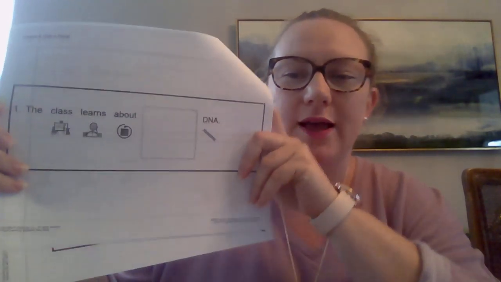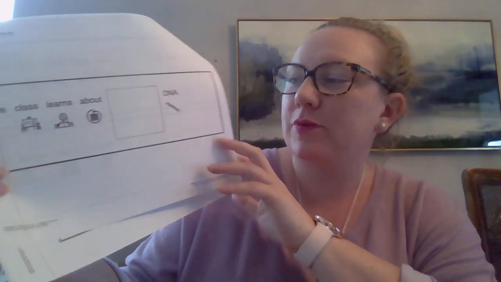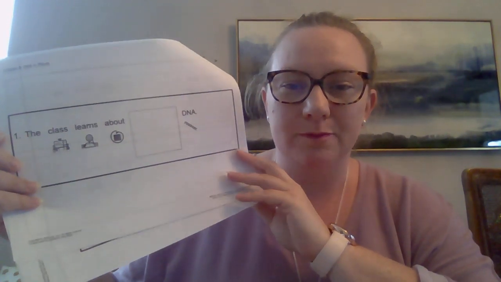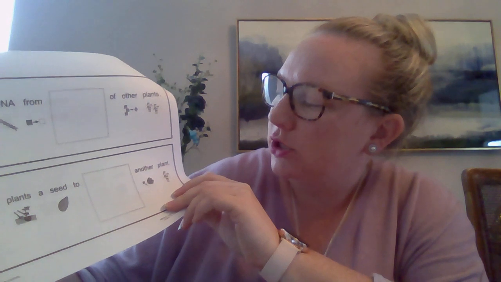Question 1 says, the class learns about blank DNA. Okay, so what are we going to learn about today? That's usually in our title. Question 2 says, plants get DNA from blank of other plants. Number 3, Mr. Kinder plants a seed to blank another plant.